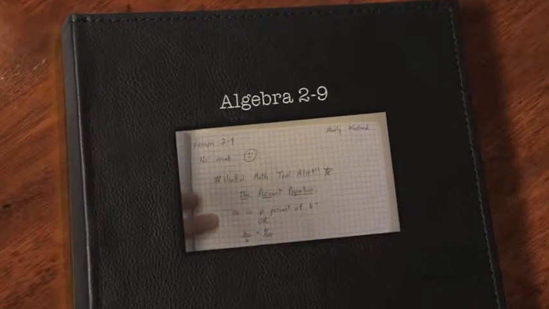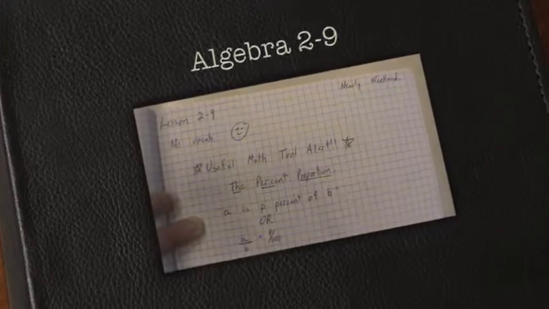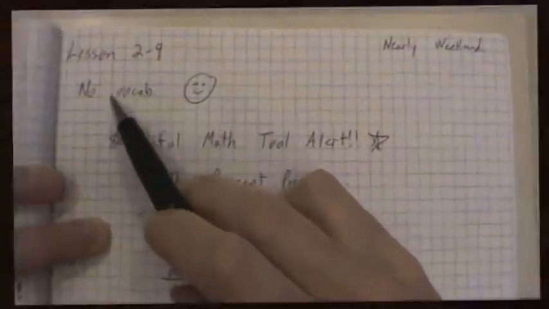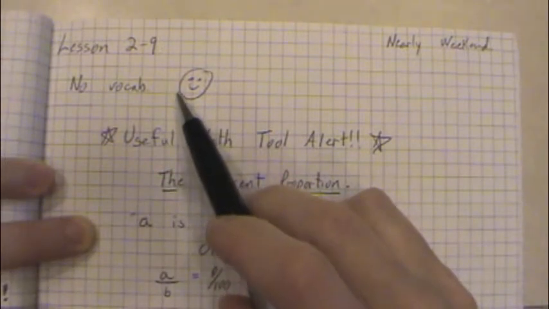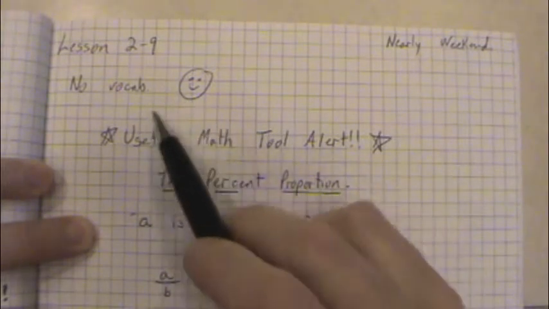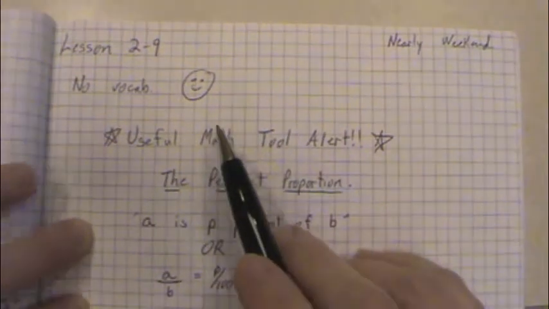So this is lesson 2.9, and before you get too excited that we're almost done with unit 2, I have good news and bad news for you. The good news is right here: no vocabulary in this lesson. The bad news is this lesson will take you 2 nights. I have 2 homework assignments at the end, and I expect you to do one as a finish for this video, and the second one will be reviewed tomorrow night.